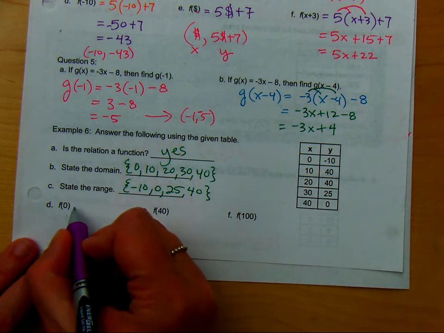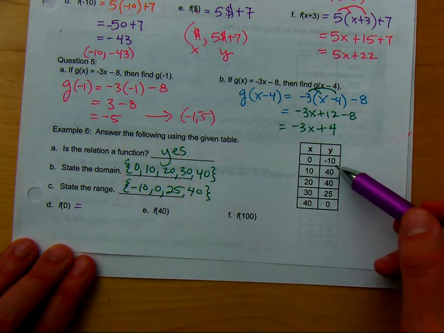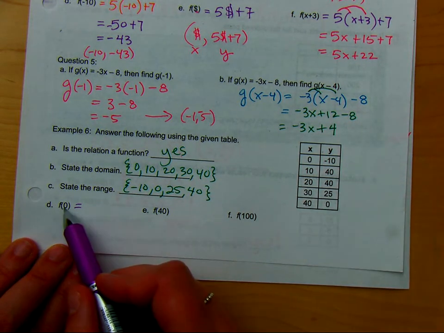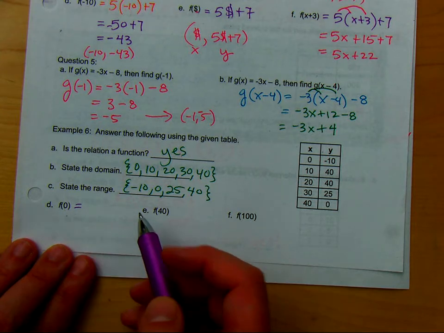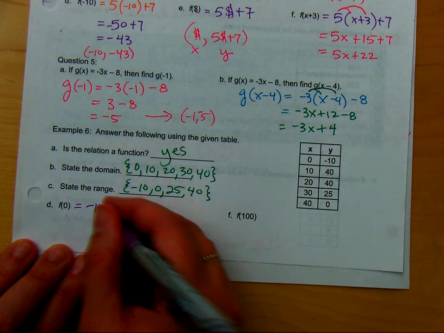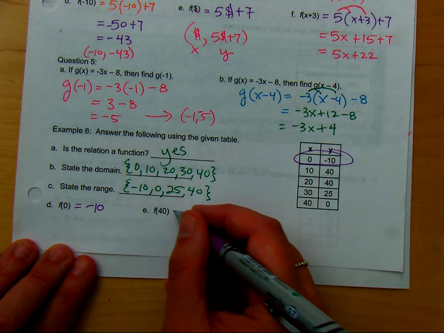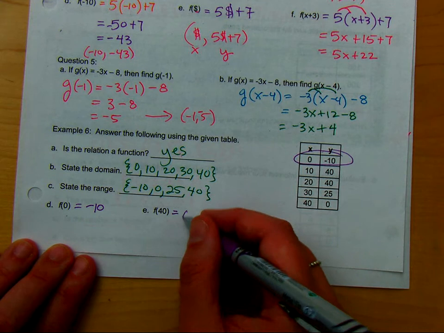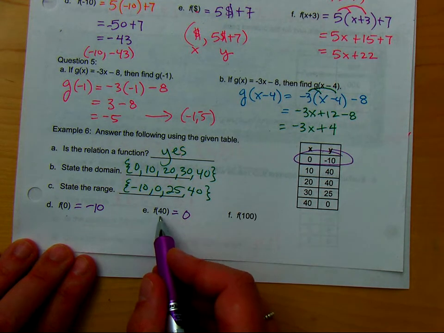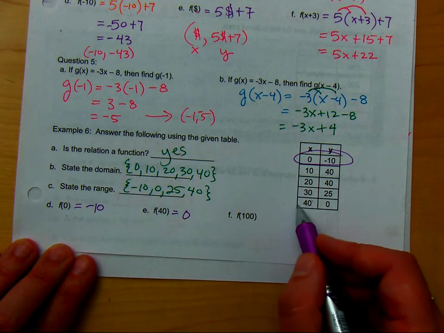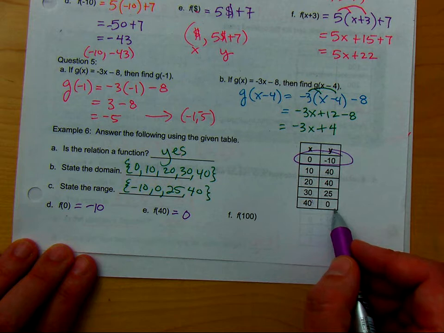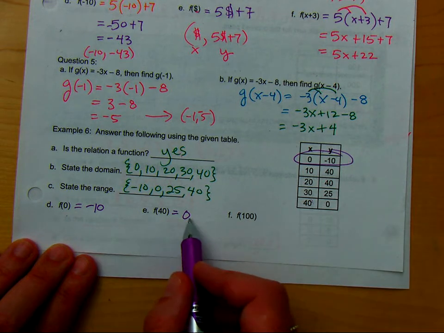Okay, and then f of 0. I don't have an equation, but I can use the table. So this is telling me that x is 0. And what's the corresponding y value? -10. And that comes from the table, (0, -10). What about f of 40? What's f of 40 equal to? 0. And notice that the 40 represents the x. So x is 40 to get y is equal to 0. And that's why this is equal to 0.